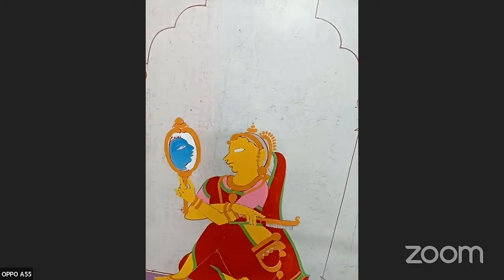We are here with national and multiple award-winning Pattachitra artist, Mr. Bhaskar Mohapatra. On the first day of this complimentary session, we talked about the art form and the artist, and today we are going to do a detailed work of this painting. We will try to showcase as much as we can today. Hopefully, you will understand the detailing work of this art form.